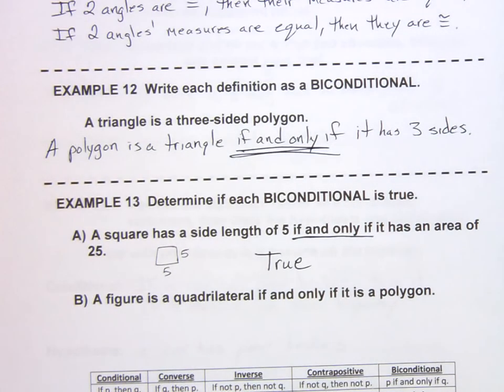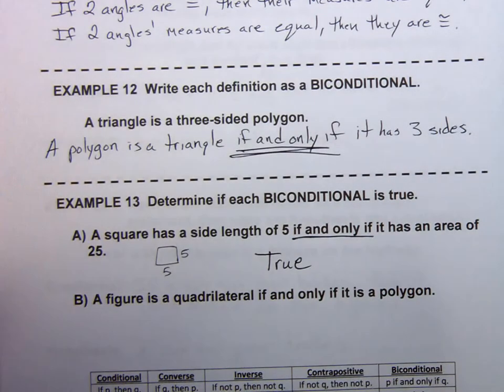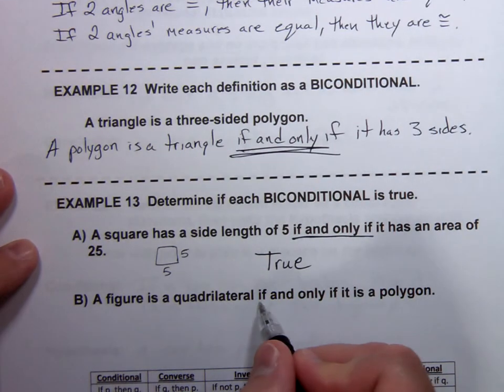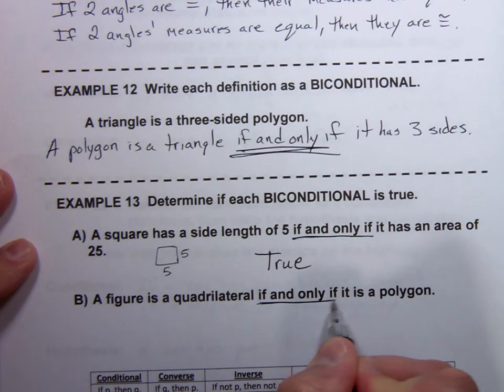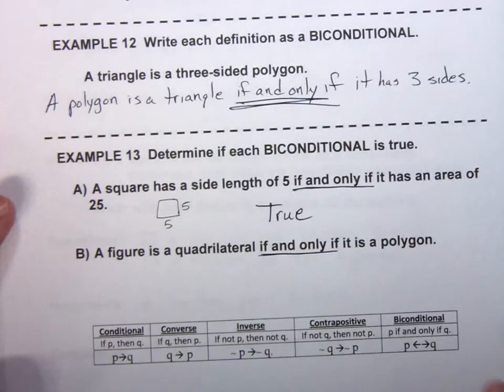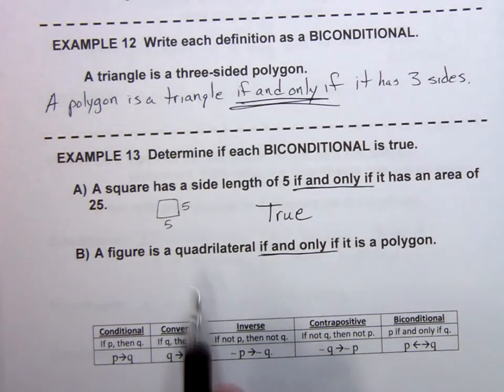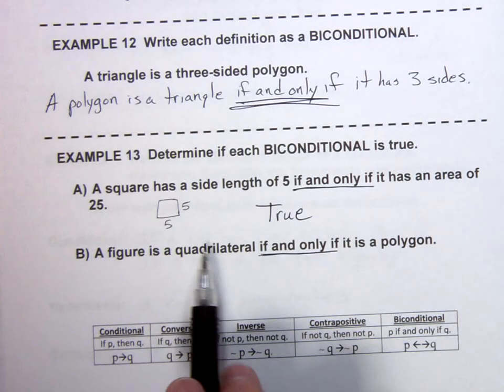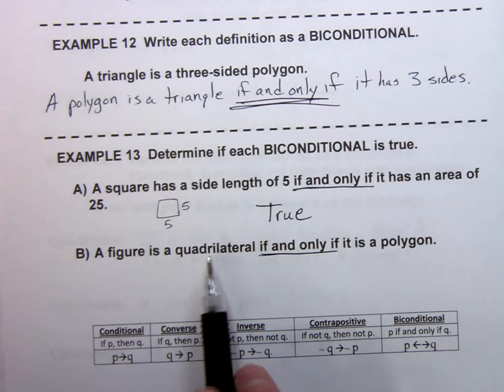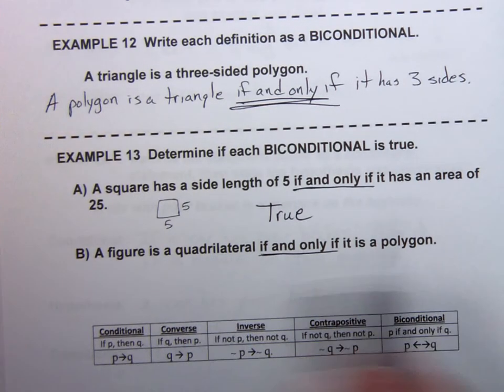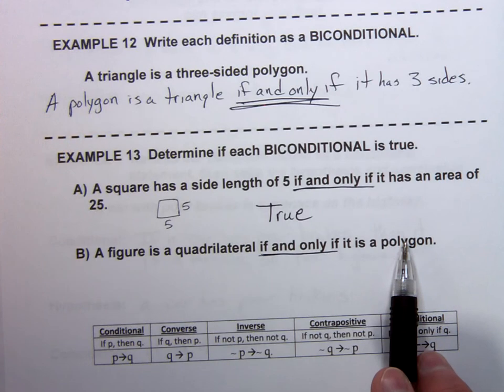Let's check B. A figure is a quadrilateral if and only if it is a polygon. Okay, if it's a quadrilateral, then it is a polygon. Well, that's true. A quadrilateral is a type of polygon. So all quadrilaterals are polygons. Let's see if it works the other direction.